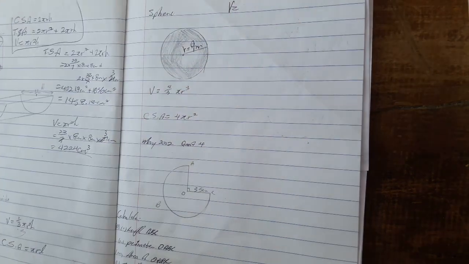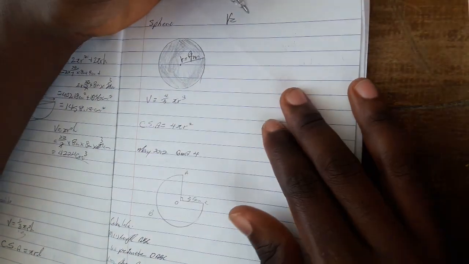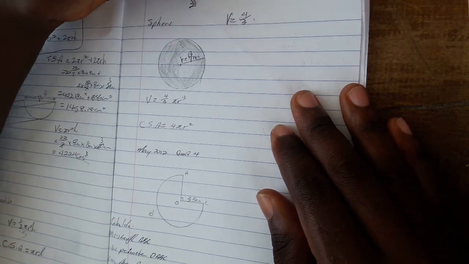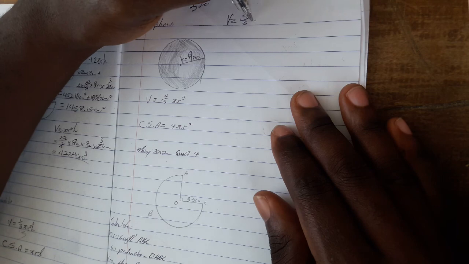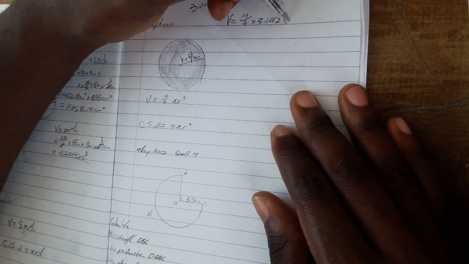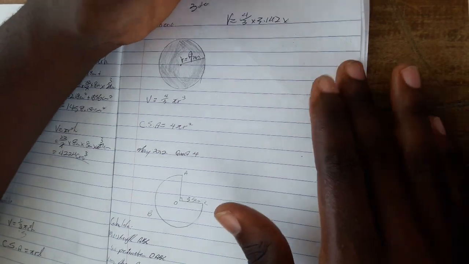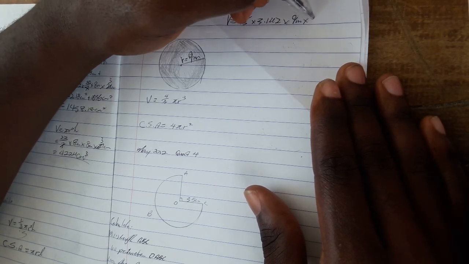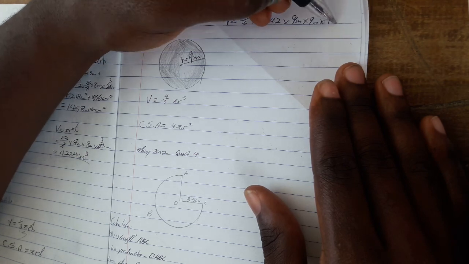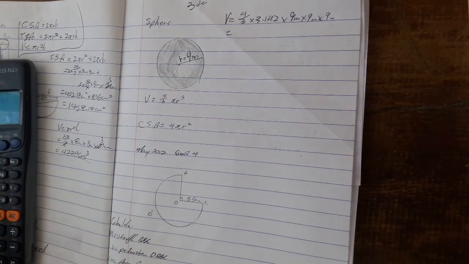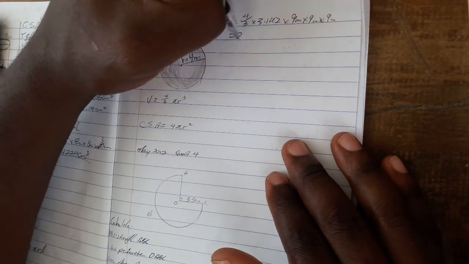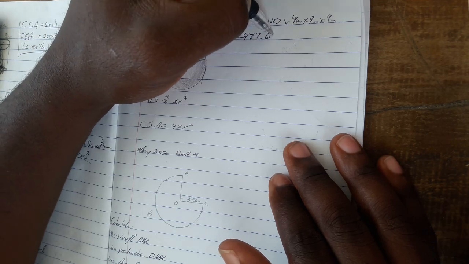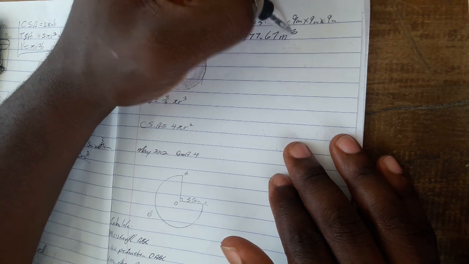The volume will be 4/3 pi. Let's say pi was 3.142. 4/3 times 3.142 times 9 meters times 9 meters times 9 meters, and this is equal to 2,977.67 meters cubed.